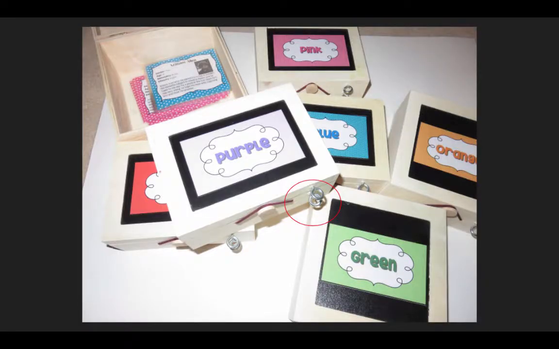Now the boxes themselves I bought from Dollarama. I would have liked to have six of exactly the same, and then one larger box that would have been the seventh box, the one that everyone's working towards opening. And I would have ideally liked to find one that had a lock that I could fit these master locks on. That didn't happen.